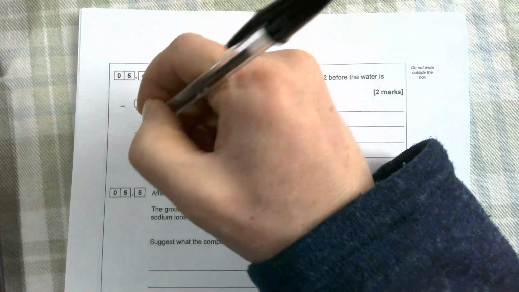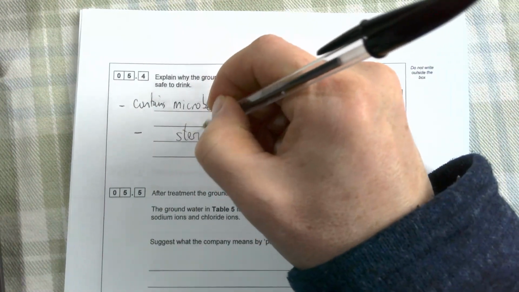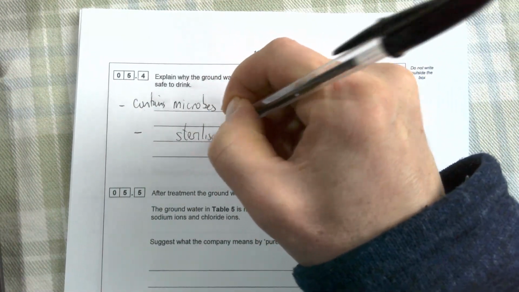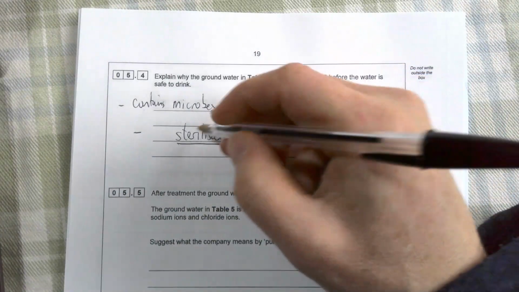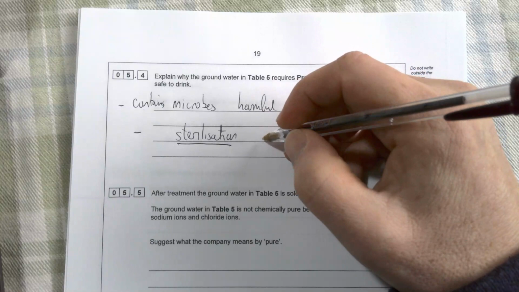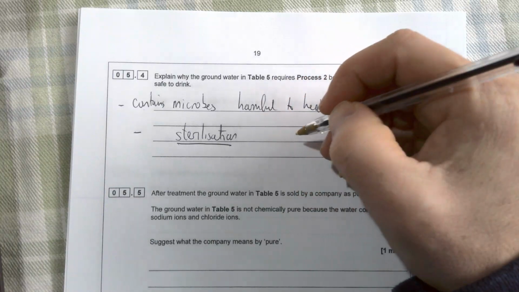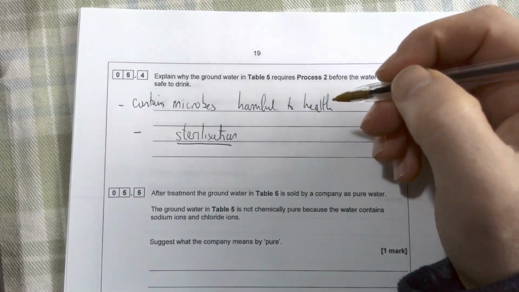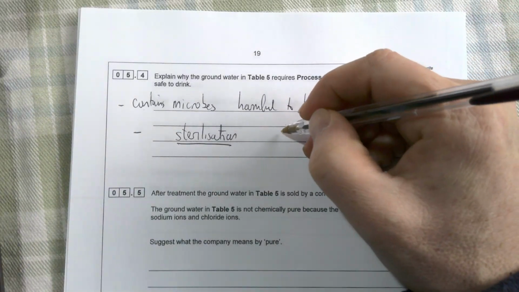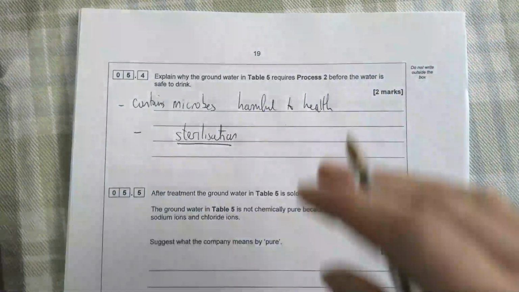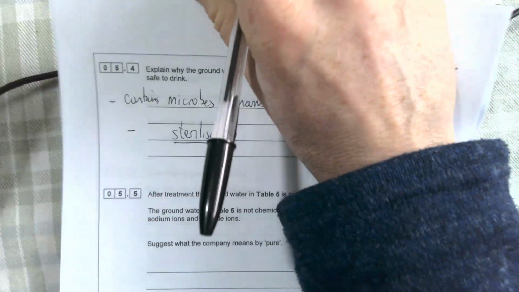So then you have to do this process of sterilisation. I was looking for that word for the mark. Or you could have said killed the microbes or destroyed the microbes for that second mark. But sterilisation, using UV in the question, but remember you can use ozone or chlorine for that as well.